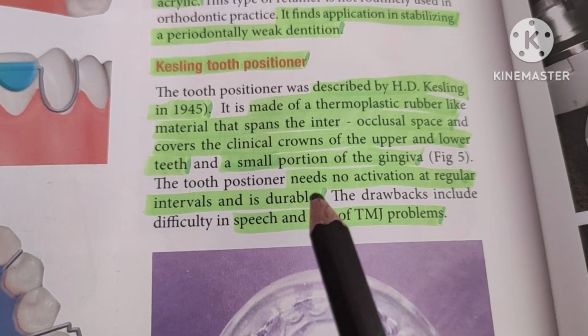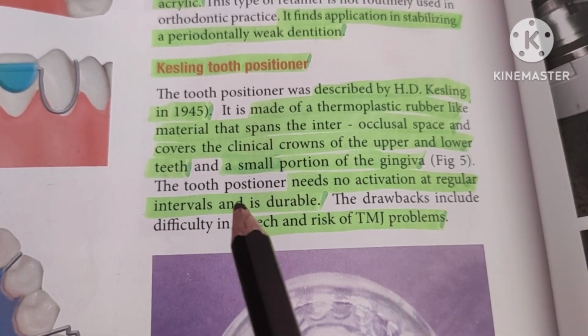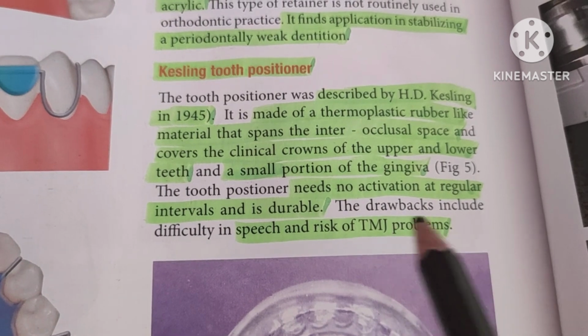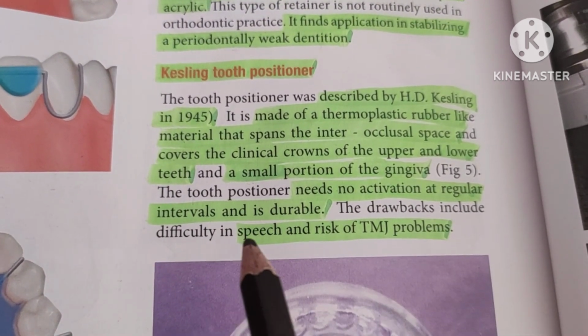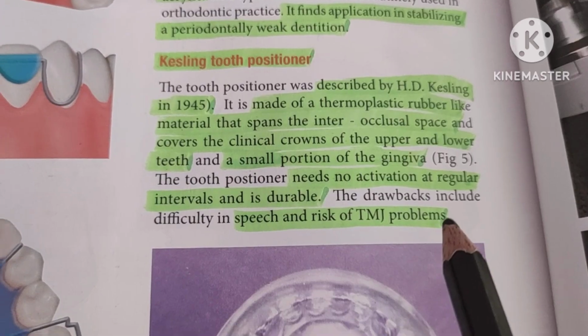The tooth positioner needs no activation at regular intervals and is durable. The drawbacks include difficulty in speech and risk of TMJ problems.